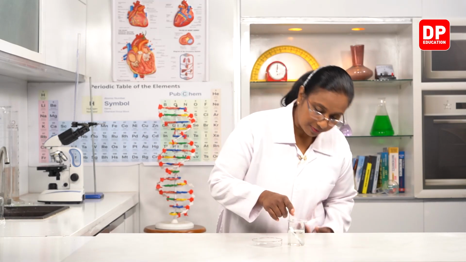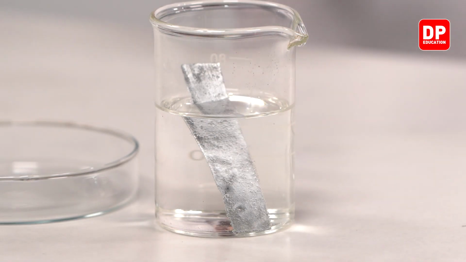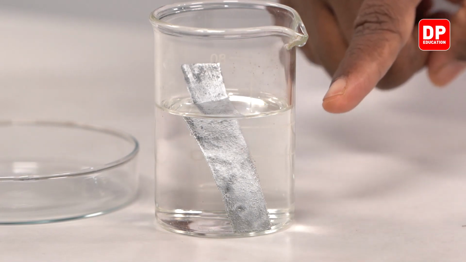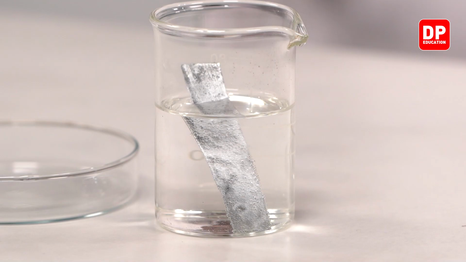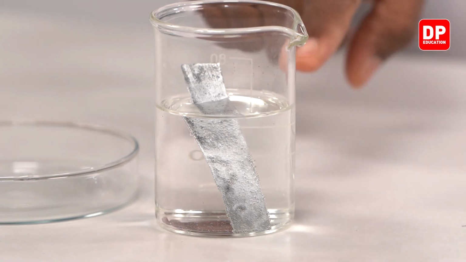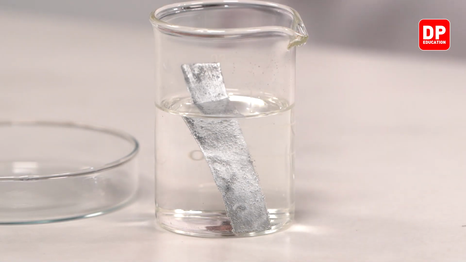converted to hydrogen gas. At the same time, can you all observe the zinc metal? You will not see a color change, but you can see the zinc metal becoming more clear. If you compare the top part of the metal and the bottom part of the metal, you will see a difference in their color. The bottom, which is under the solution, becomes shinier.